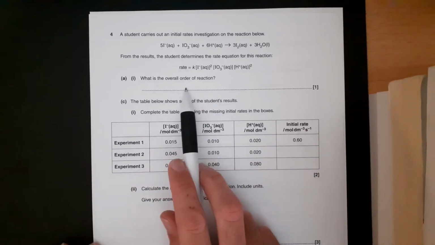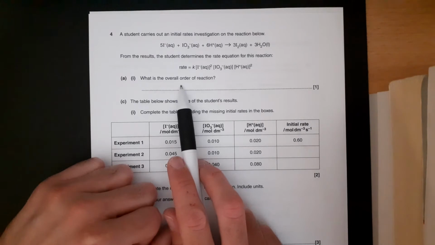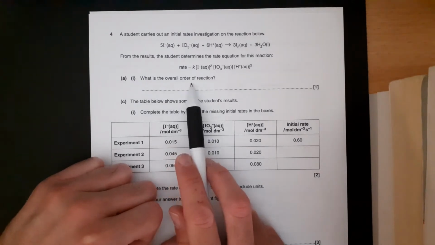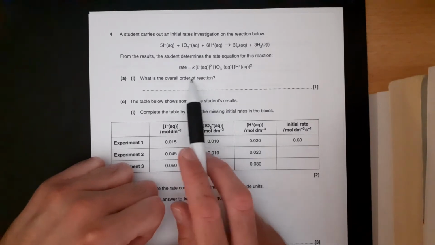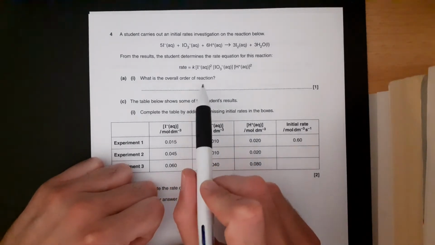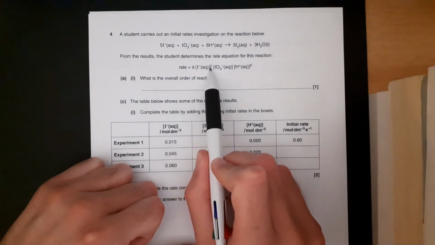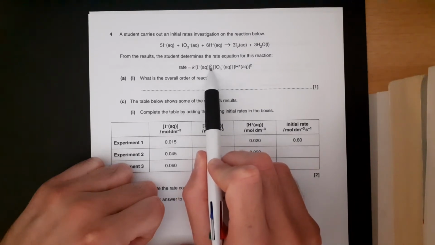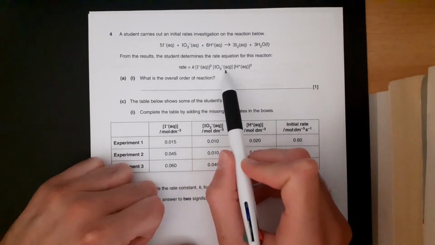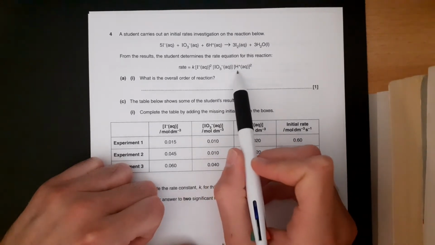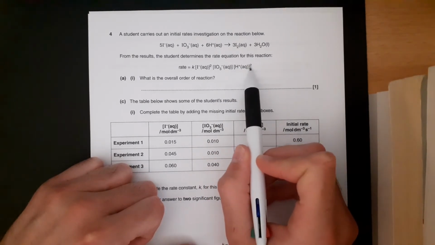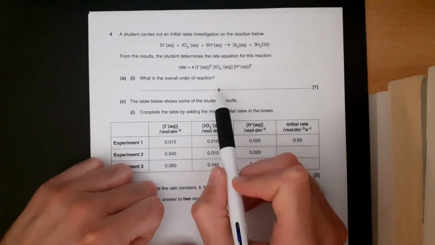This idea of the overall order of reaction is actually really straightforward. All we need to do is add up the orders of reaction for each individual reactant. So we can see from this rate equation that the I minus is second order because its concentration is to the power of 2. The IO3 minus is first order because it has no power here, so it's to the power of 1. And the H plus is second order again because the concentration is to the power of 2.